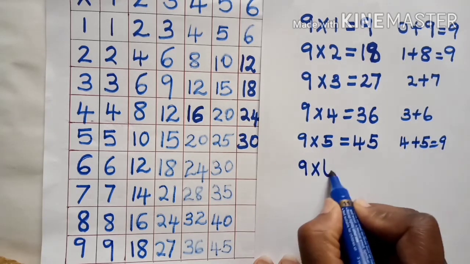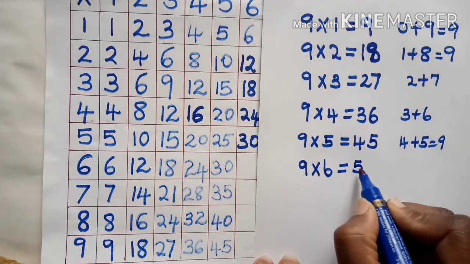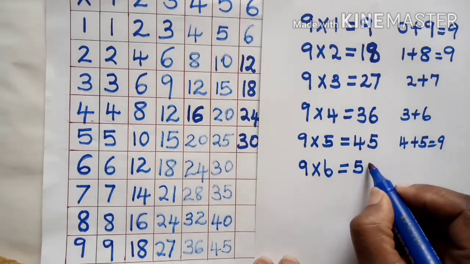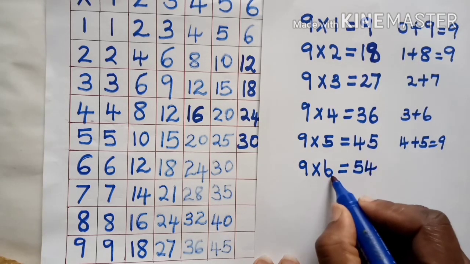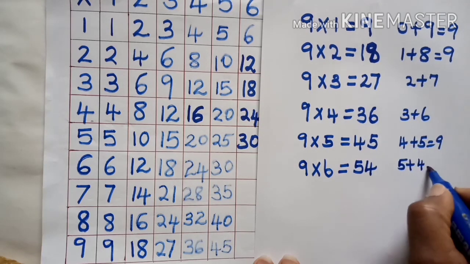9 times 6. The number before 6 is 5. And we need another number here. 5 plus what will give us 9? 5 plus 4. So 9 times 6 is 54. 5 plus 4 gives 9.